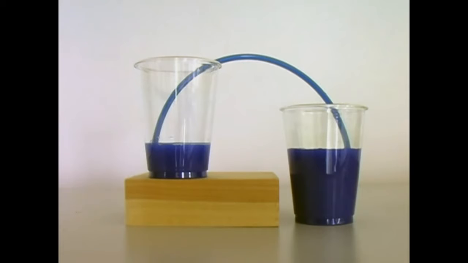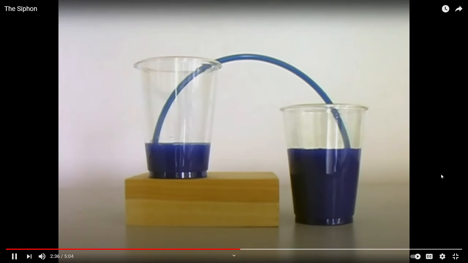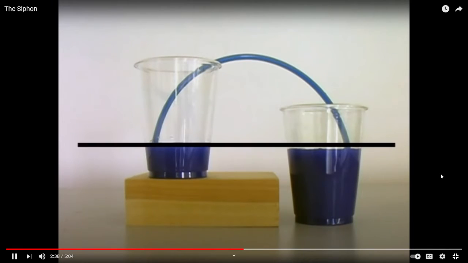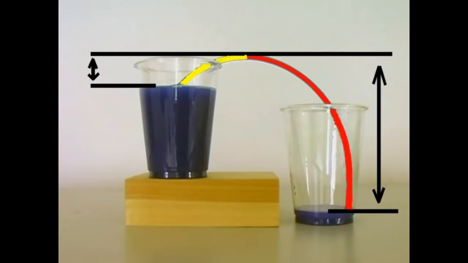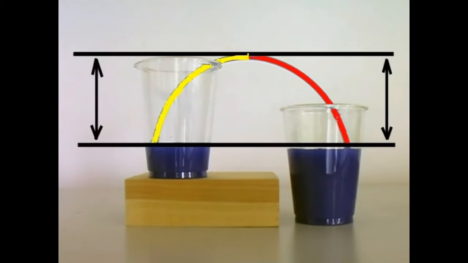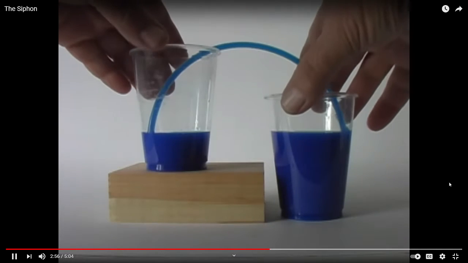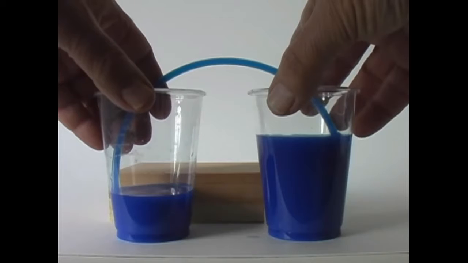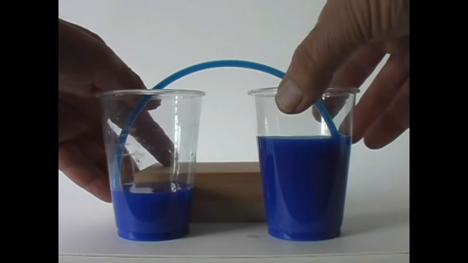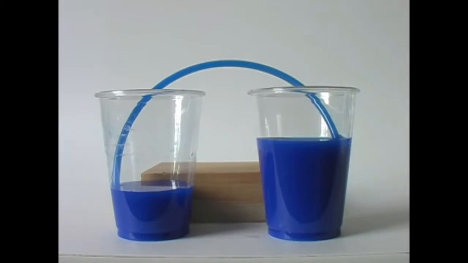This siphon has stopped flowing. Equilibrium has been reached. The level is the same in each cup. When the siphon starts, the long column of liquid weighs more than the short column. When the two columns have the same vertical height, forces are balanced and the flow stops. Sitting both cups on the tabletop, we can see the siphon starting to flow, stopping when both cups are at the same level.